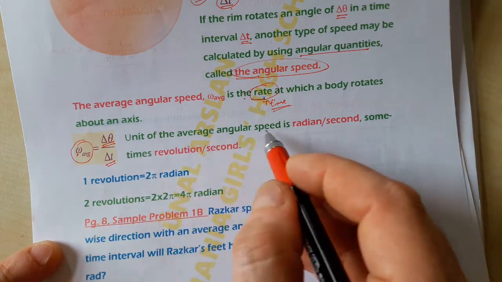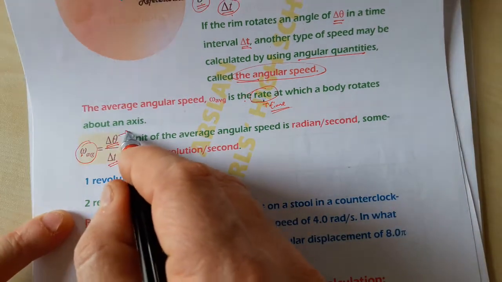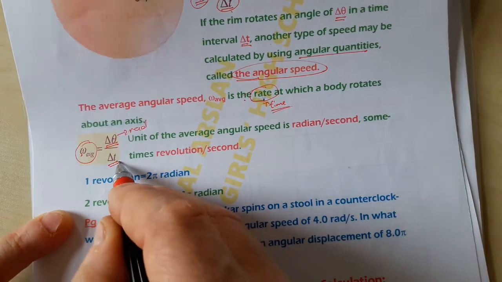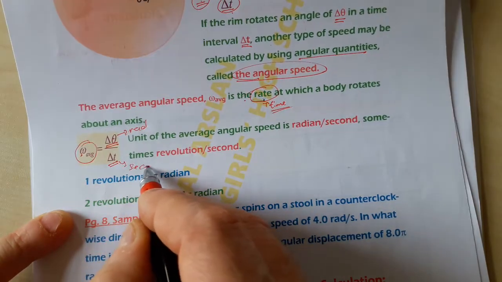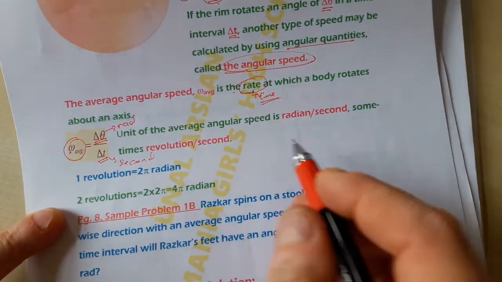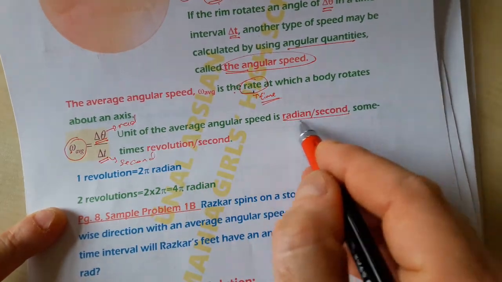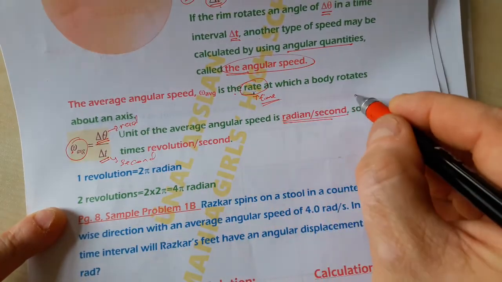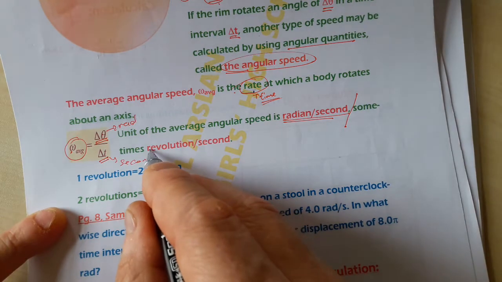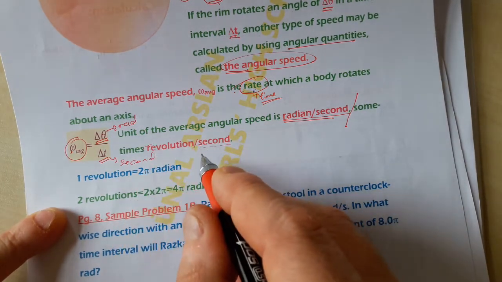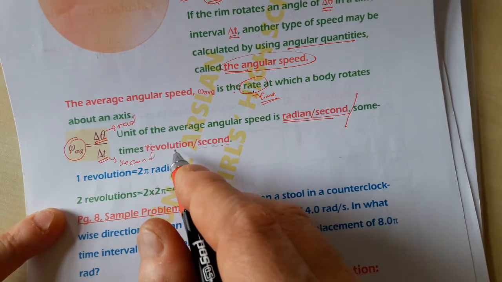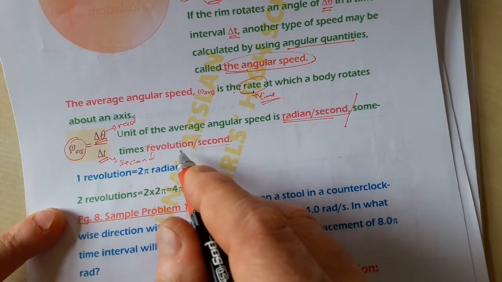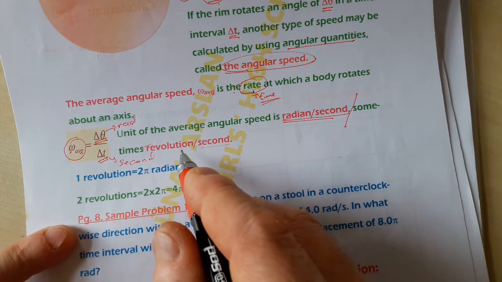The unit of average angular speed is radian per second, because delta theta is in radians and delta t is in seconds. However, in some questions you are going to see it as revolutions per second too. But in calculation, you never use revolutions. You should convert it to radians per second.